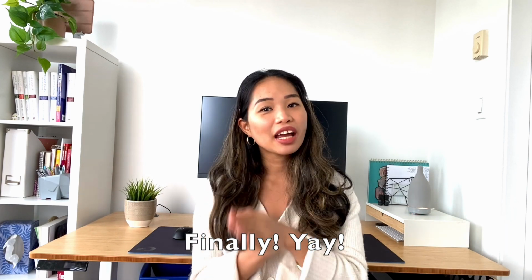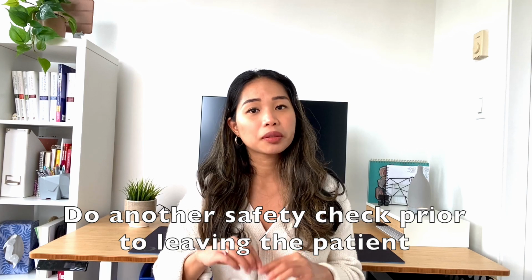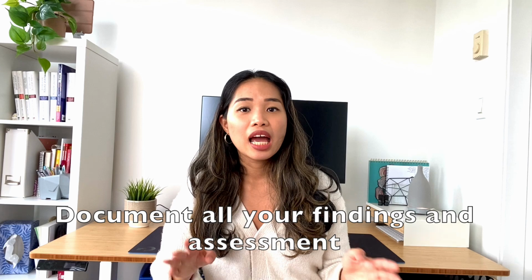Now you can wrap it up by cleaning up and thanking the patient for his or her cooperation and checking for safety again. So the bed is at the lowest position, the call bell is within reach, and then let the patient know that they can just push the call bell anytime they need anything from you, and then you have to document all of your findings. And then that's it, you're done.